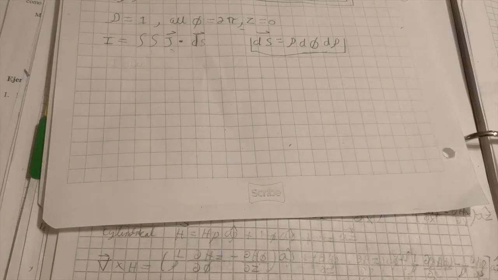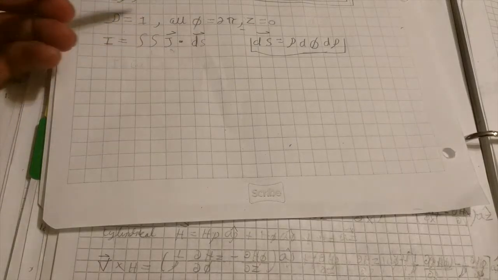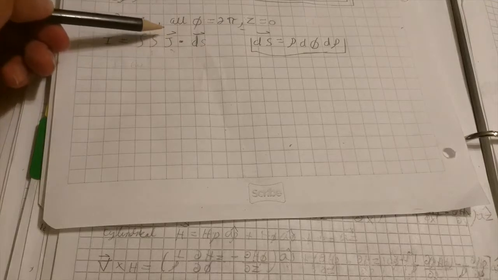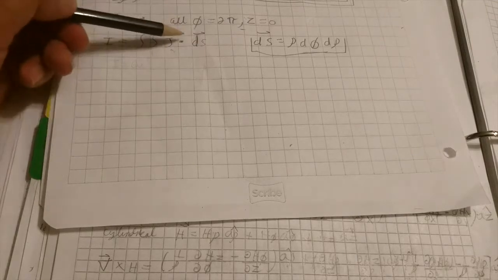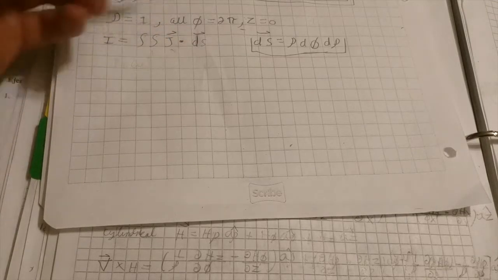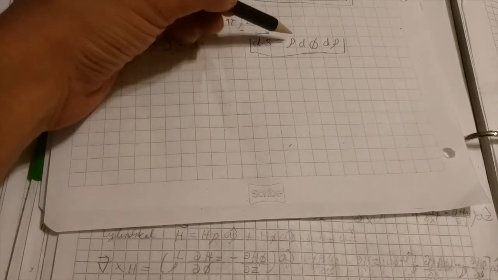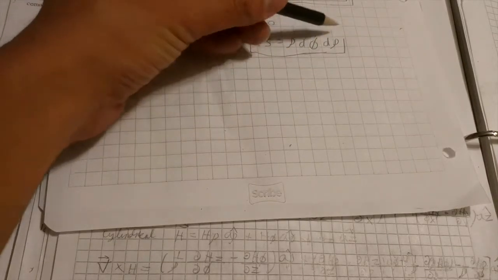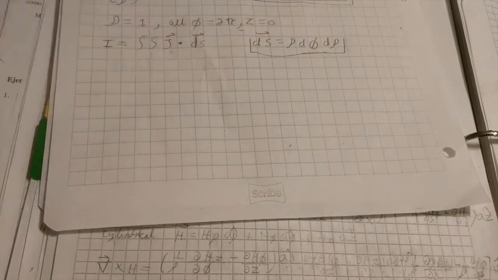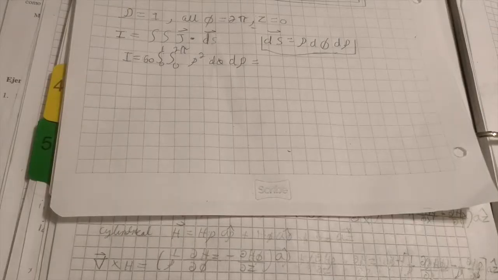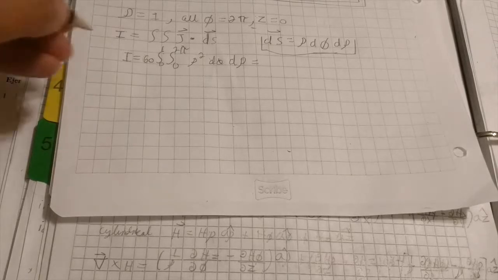The equation for the current is going to be the double integral of the current density dot product dS, and dS is going to be equal to this. So the substitution of values is going to be this.